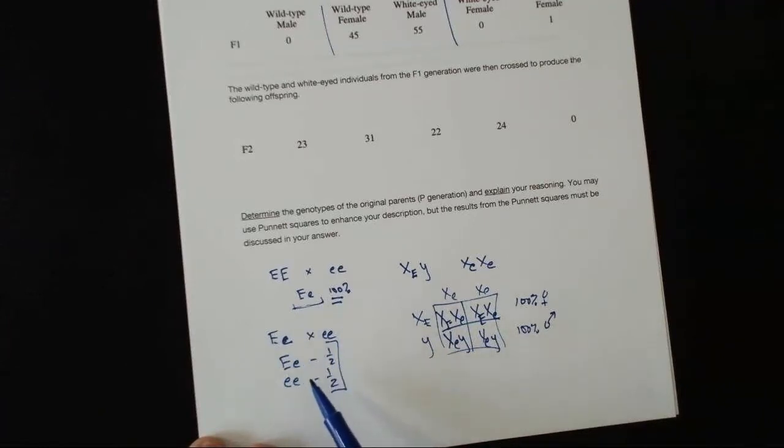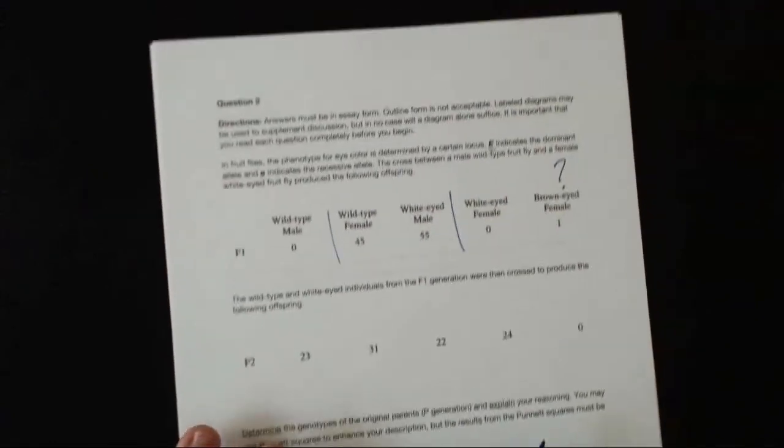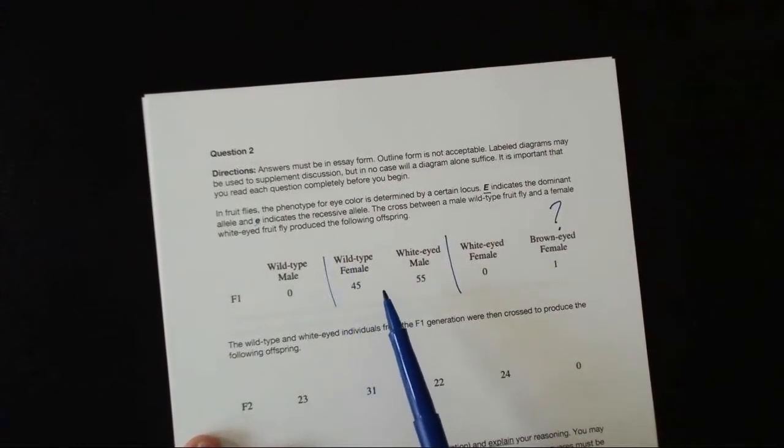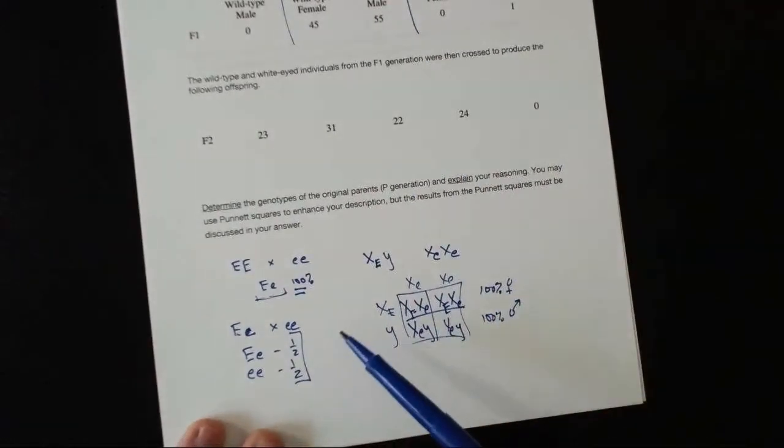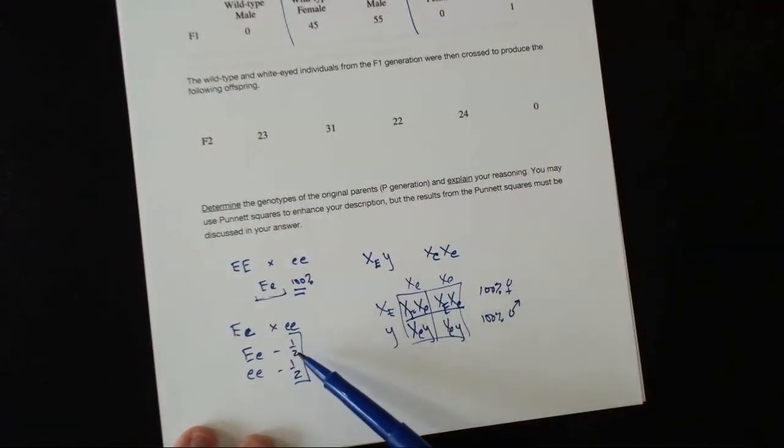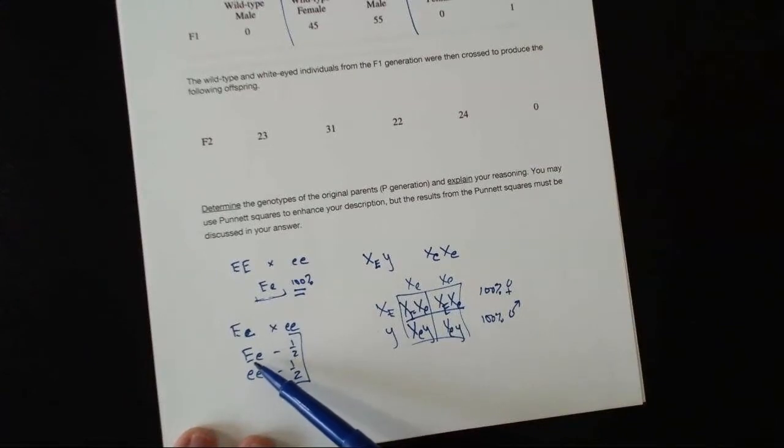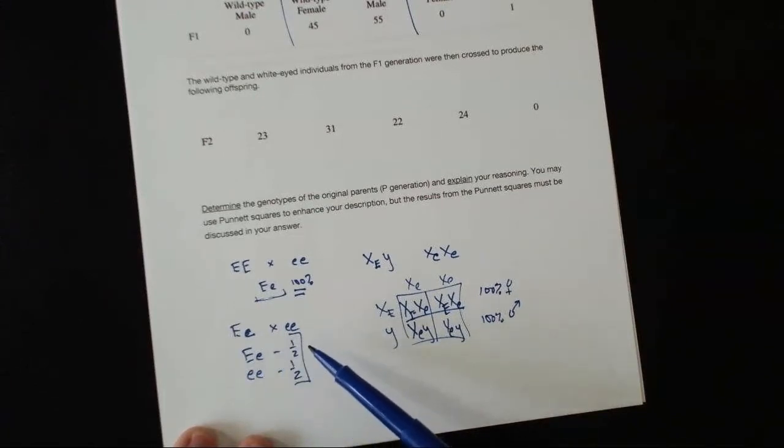If this were the case, what should we see up here? Let's say that the dominant characteristic were wild eyes. I should see as many females with wild eyes as I do males with wild eyes, and I should see as many females with white eyes as I do males with white eyes.